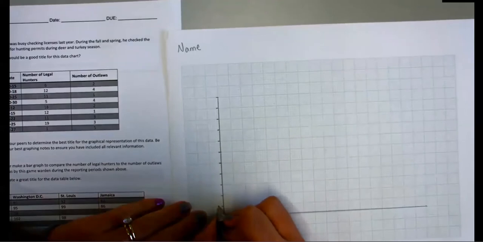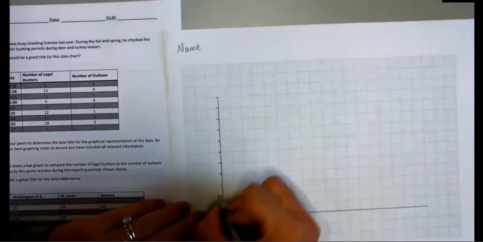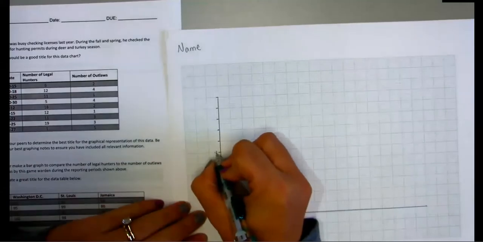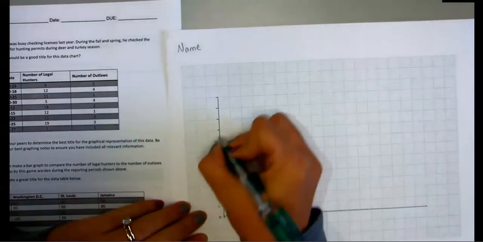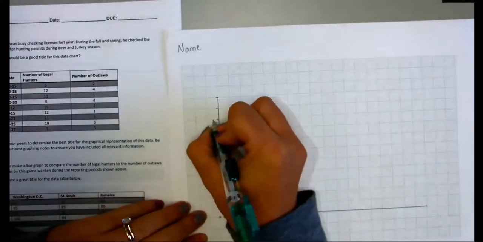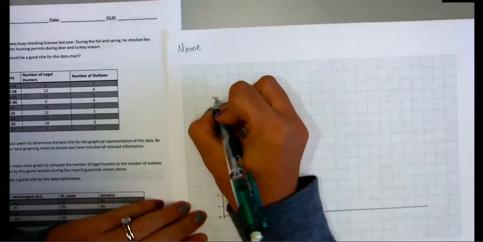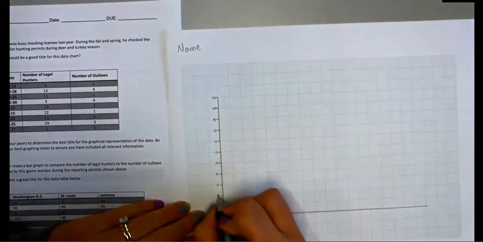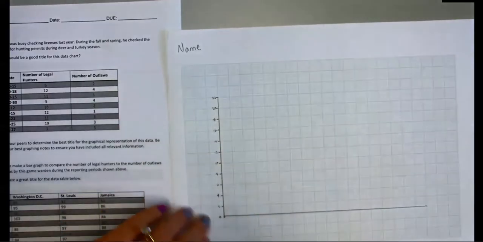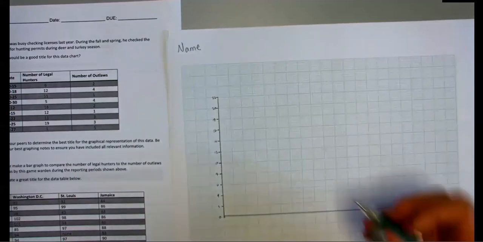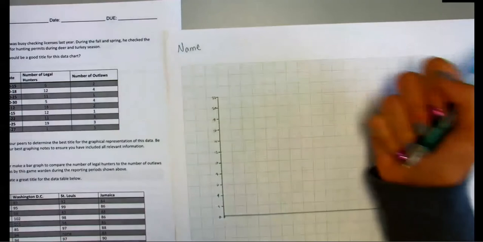I can even write 0 at the bottom. 2, 4, 6, 8, 10, 12, 14, 16, 18, 20, and 22. So I know we only needed to go up to 18, but we should give ourselves room at the top. That way our highest number doesn't just butt up off the end of our graph.